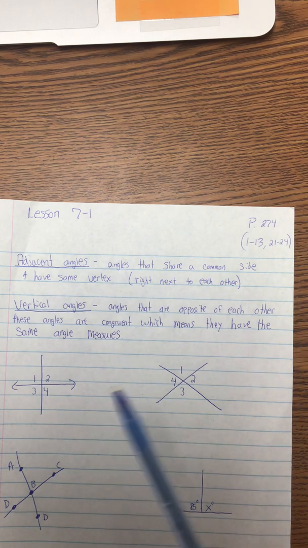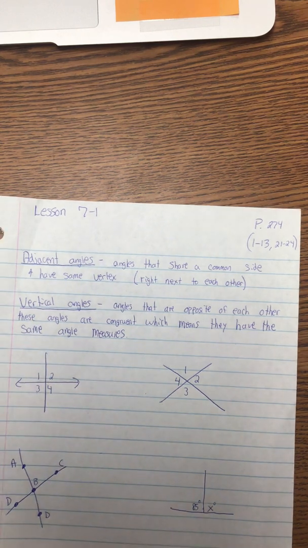All right, vertical angles, angles that are opposite of each other. These angles are congruent, which means they have the same angle measure. So it's like if you were living in town and somebody lived catty corner to you, or opposite of you across the street, that would be kind of like a vertical angle. And we know in vertical angles, the angle measures are the same for two angles that are vertical, okay?